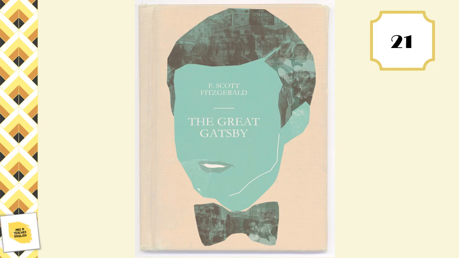A faceless man, reminiscent of the invisible man in a suit on cover 11 and on cover 17. Look closely at the man's hair and bow tie in this image. Do you see that they are made up of black and white pictures, all showing scenes from the so-called Roaring Twenties, the historical period in which this novel is set? And what color is his face? Yep, green.